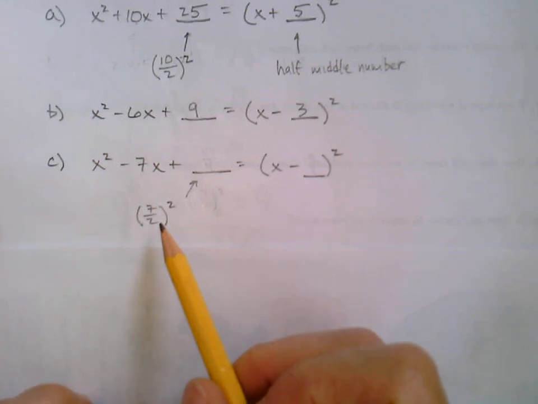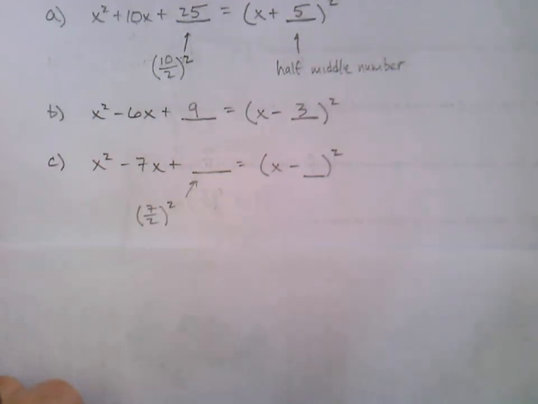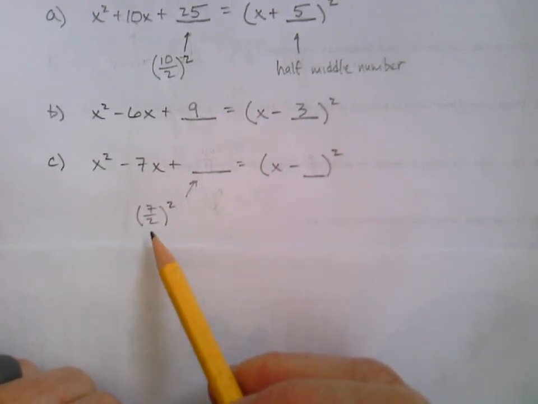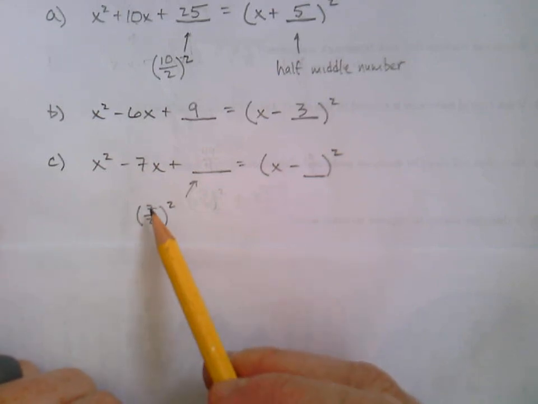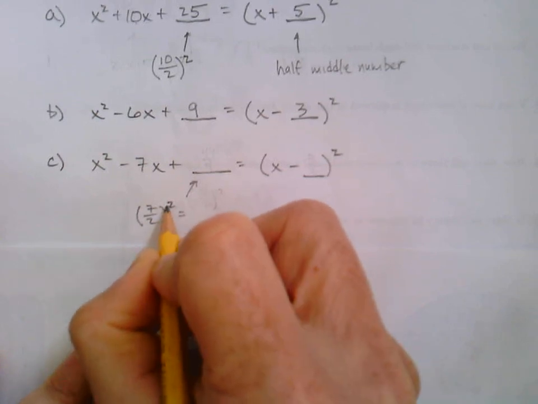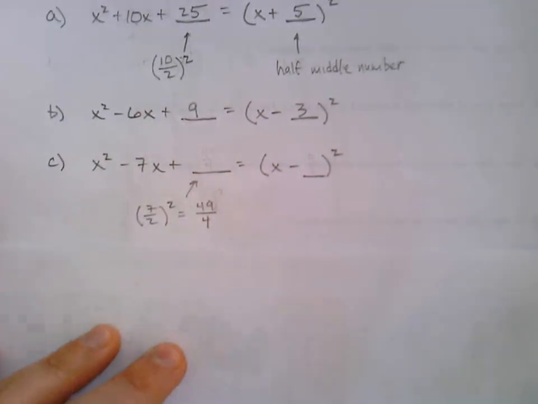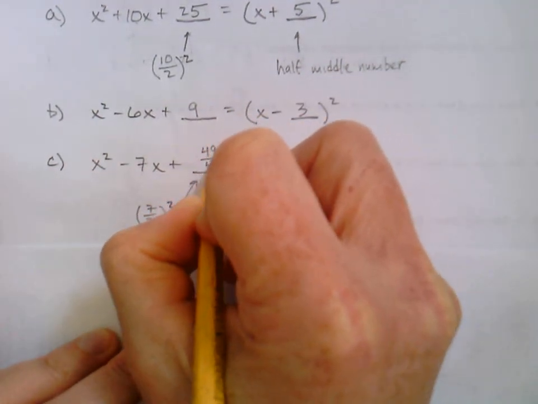Let me encourage you, please keep the fraction. Where this is going to go further in this section in the next videos, you've got to leave this as a fraction. There's no choice. So 7 over 2 squared, and you might recognize, oh, so I just square the top, and I square the bottom. That's going to be 49 over 4.